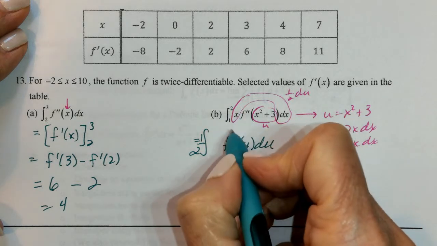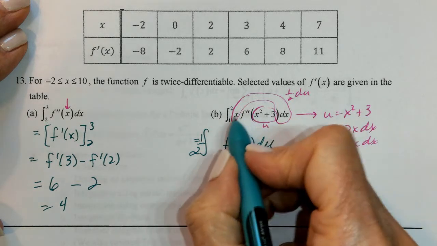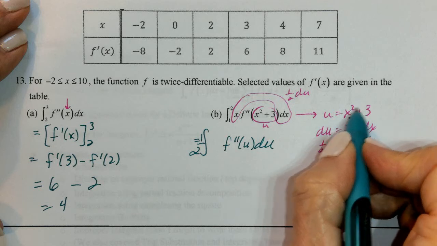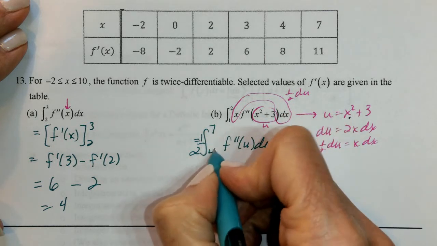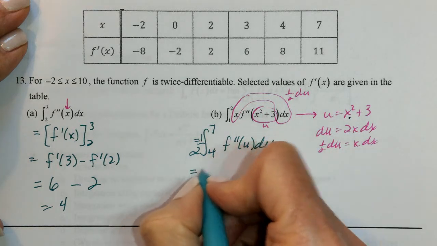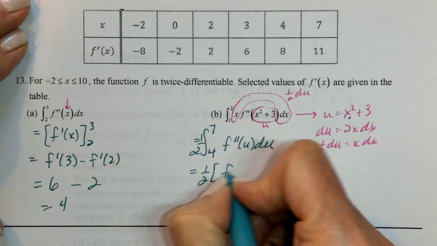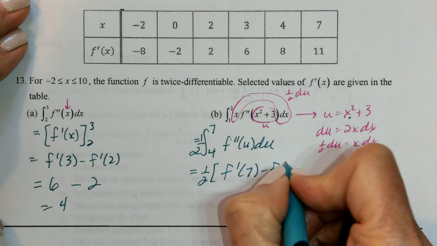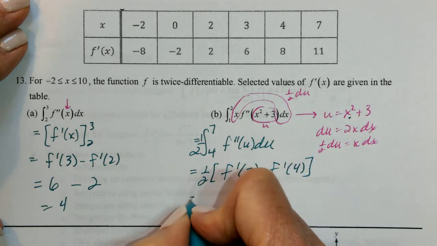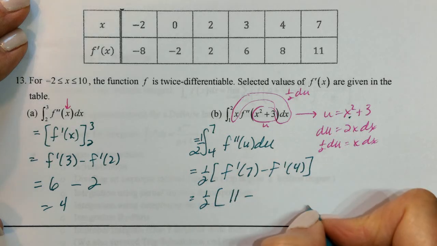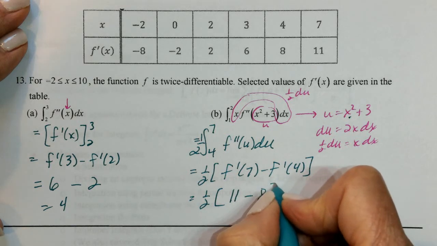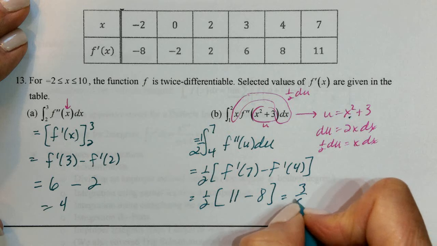Now my boundaries I need to fix because I changed it to u's. If I put 2 in for x, I get 7 for my new upper boundary. If I put 1 in for x, I get 4 for my new lower boundary. So this will be 1/2 f prime of 7 minus f prime of 4. 1/2, f prime of 7 from the table is 11, f prime of 4 is 8, so 3 over 2.